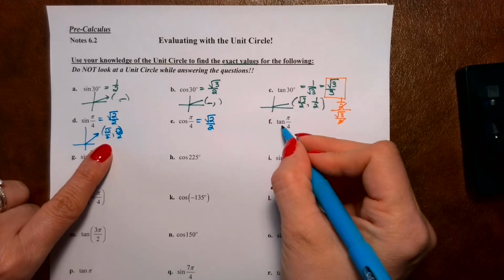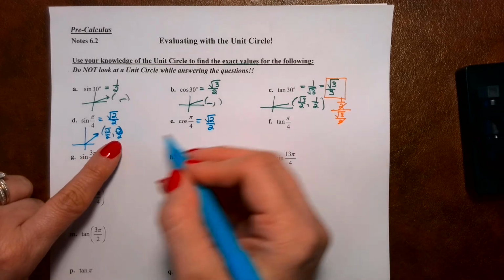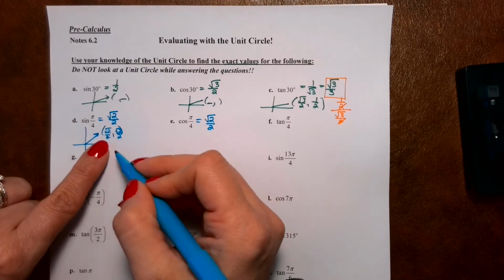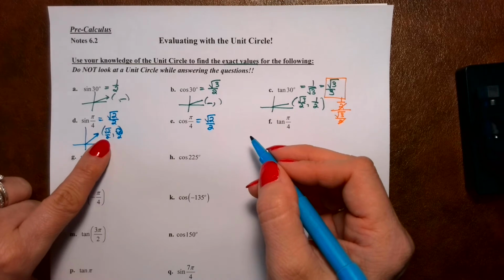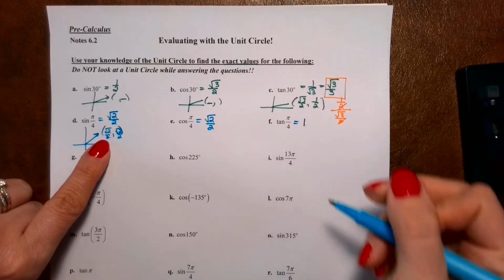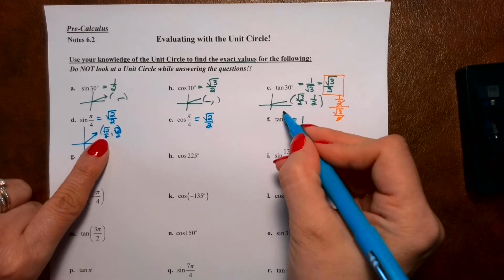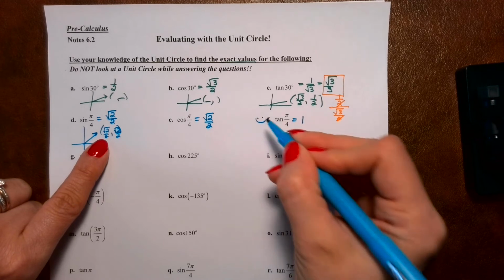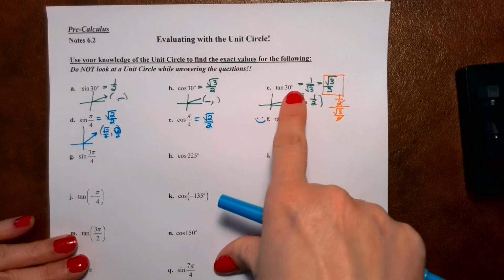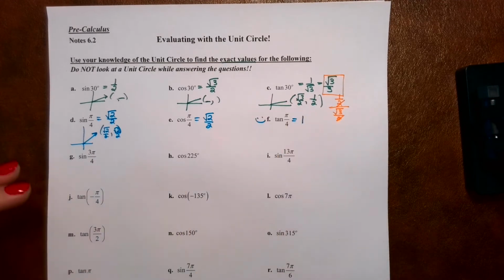Oh, now my favorite, tangent, is the sine divided by the cosine. Same divided by same makes positive 1. Okay, tangent for pi over 4, that's my favorite one. Tangent for 30 and 60, that gets a little trickier.